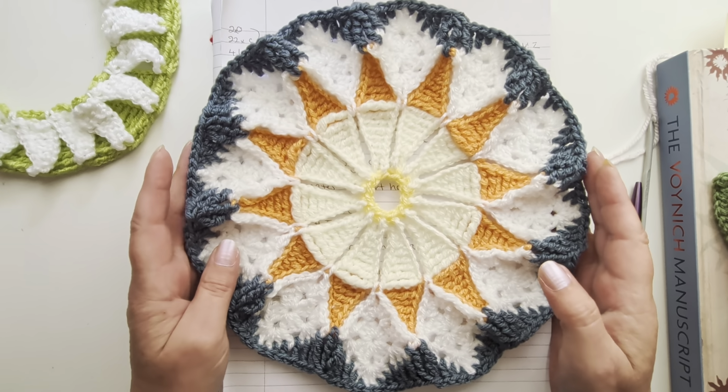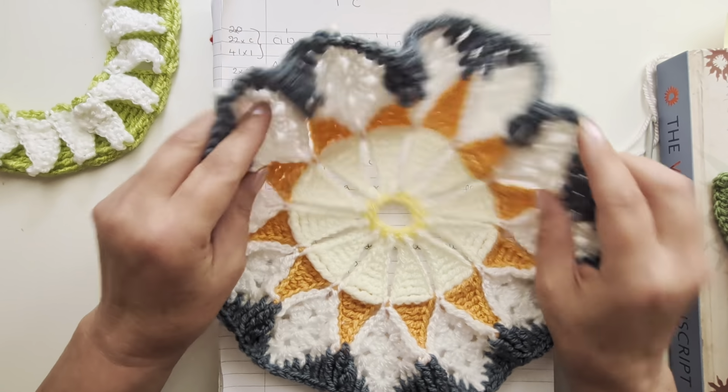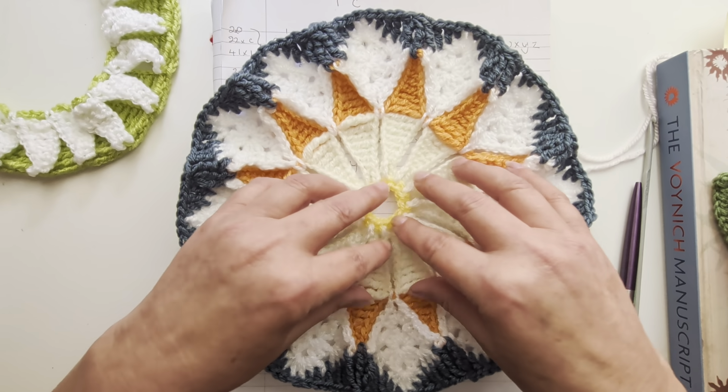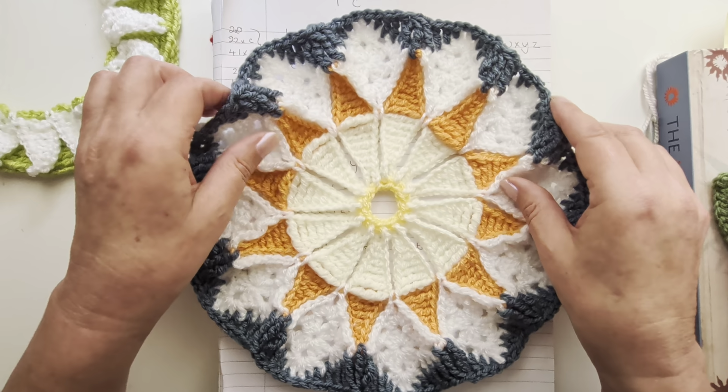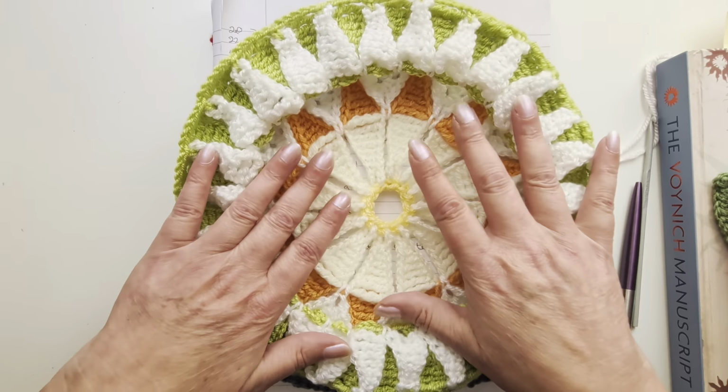Hello, I'm Karen, and this is a continuation of my last video. In my last video, I was sharing with you how I'd use this piece to help me find bits inside the Voynich manuscript, and I also shared this piece as well that went with it.